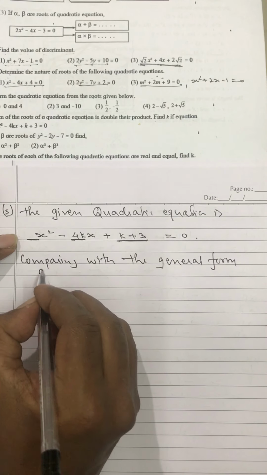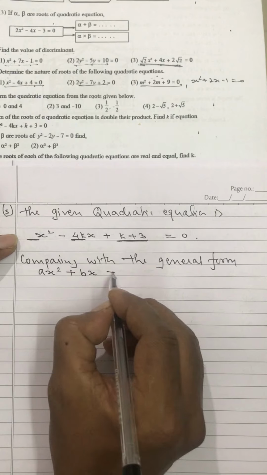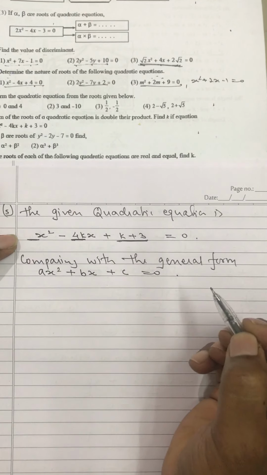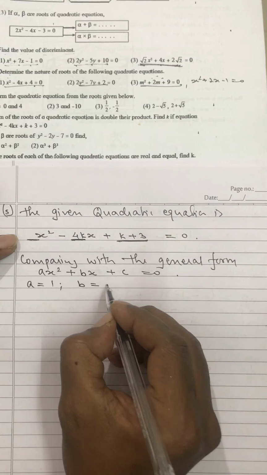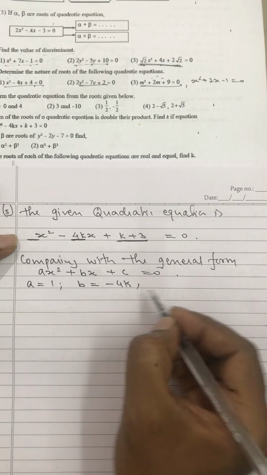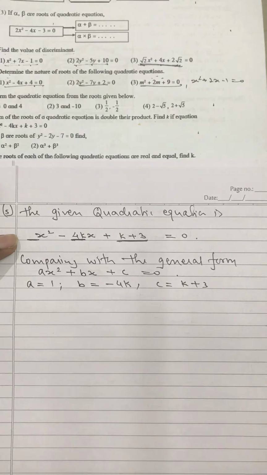What is the general form? ax square plus bx plus c is equal to 0. You will get a is equal to 1, b is equal to minus 4k, c is equal to k plus 3. Are you getting this?